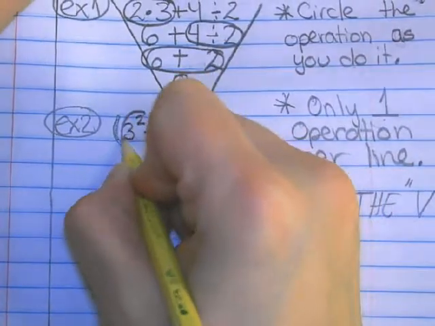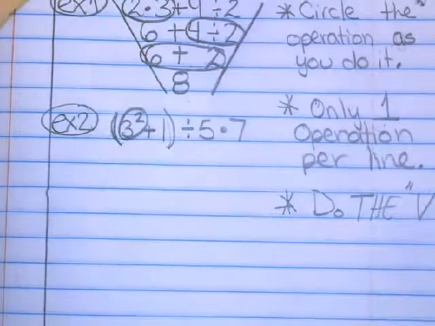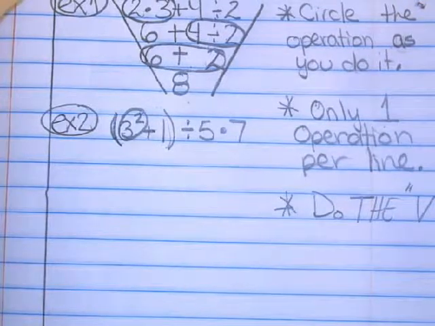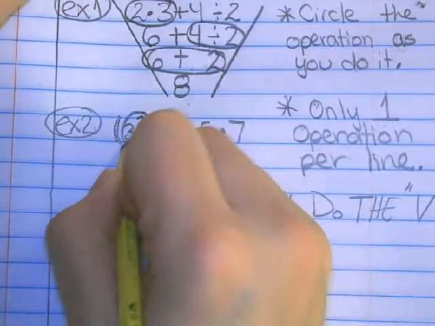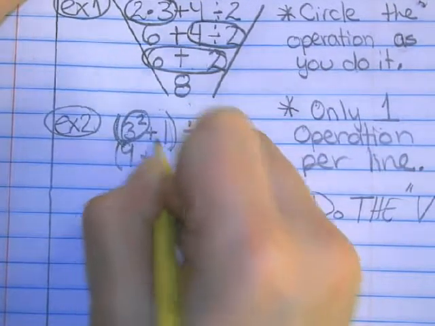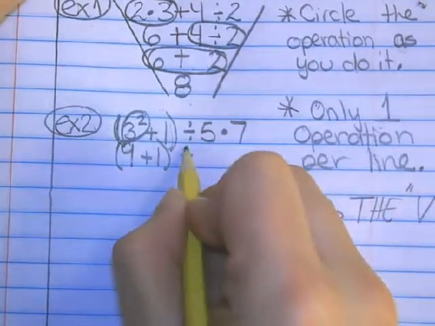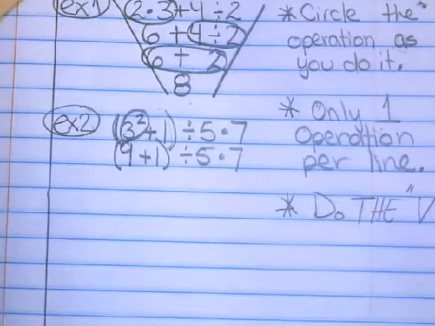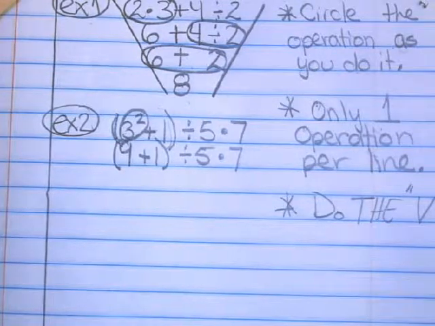So I'm going to circle that. So 3 to the power of 2 is, don't you dare say 6. 9, yes. 3 times 3 is 9. I'm going to bring my parentheses, my plus 1, straight down. I'm going to bring my division straight down. I'm going to bring my times straight down. One operation per line.